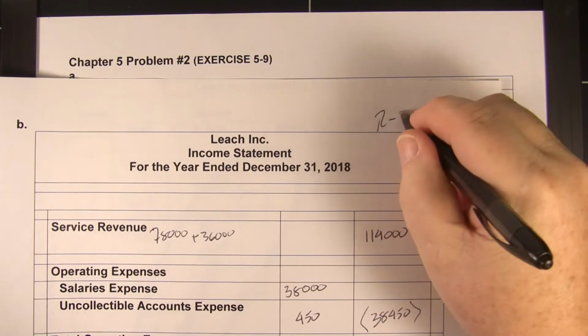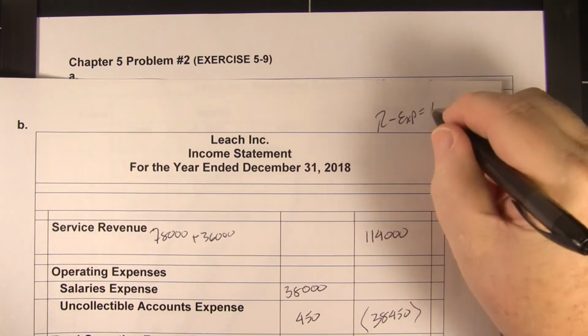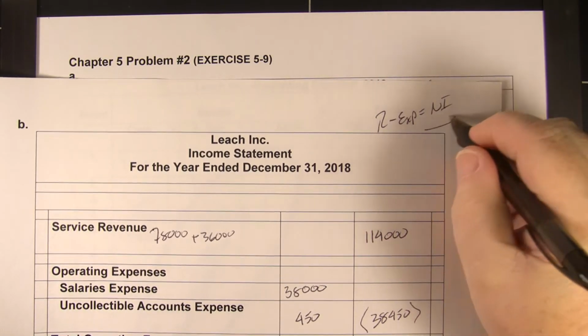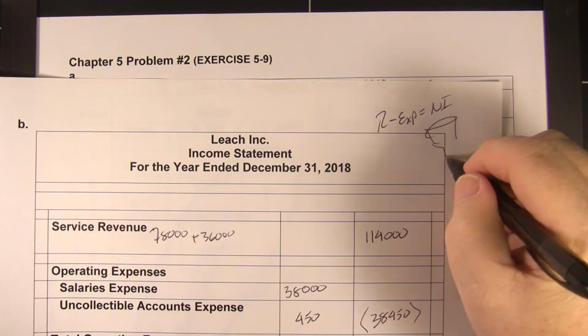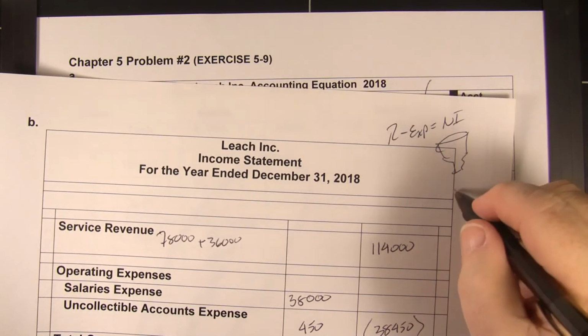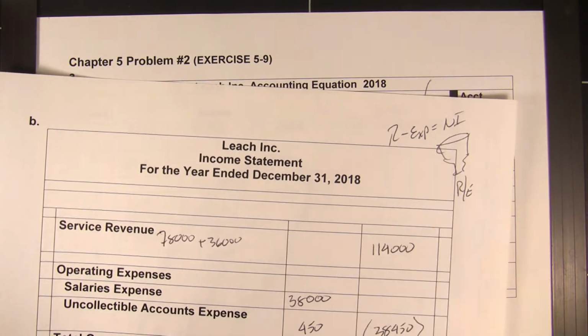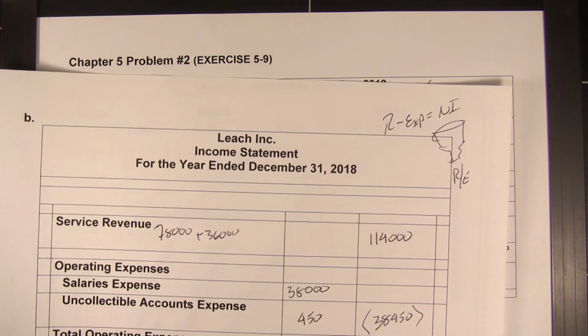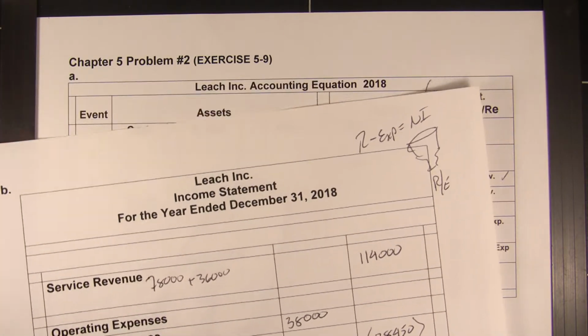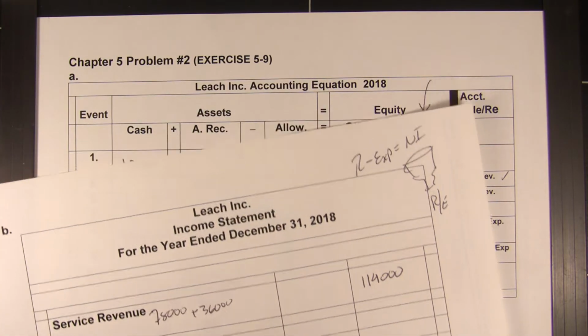Remember, revenue minus expense, net income, falls through my little funnel to retained earnings. And for us to do that, we need to do a statement of shareholders' equity.